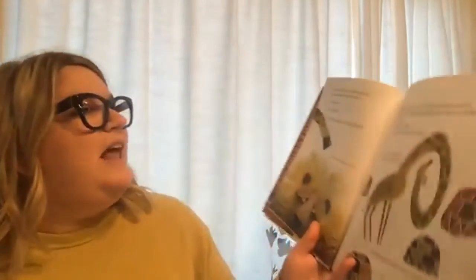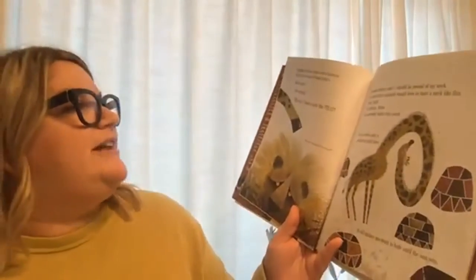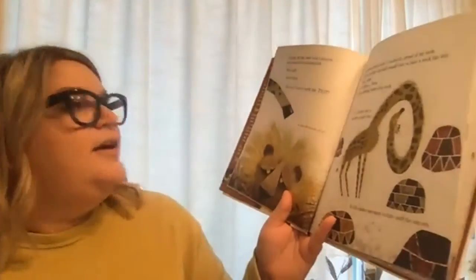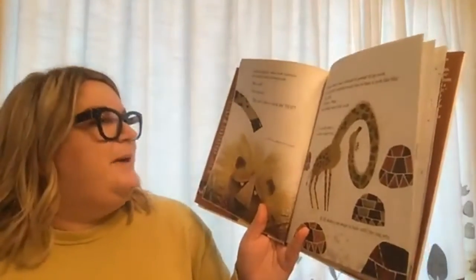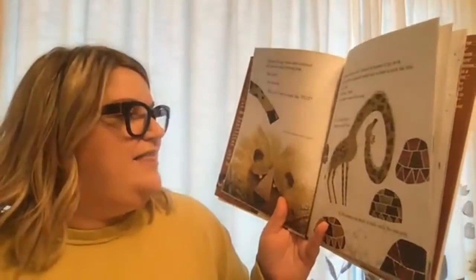Or glimpse this lion who is adorned with glorious manes of flowing locks. What a sight. How inspiring.